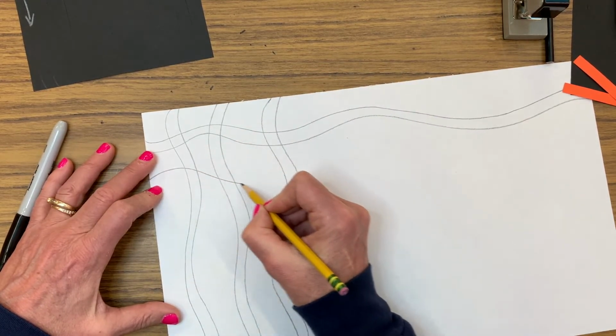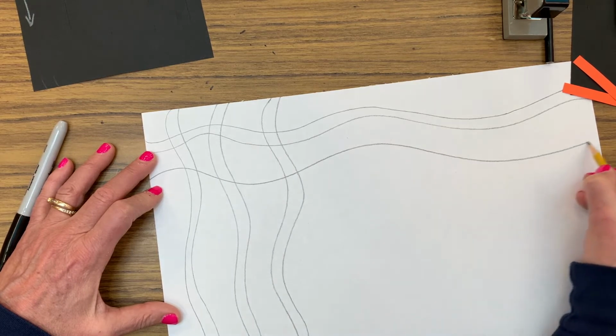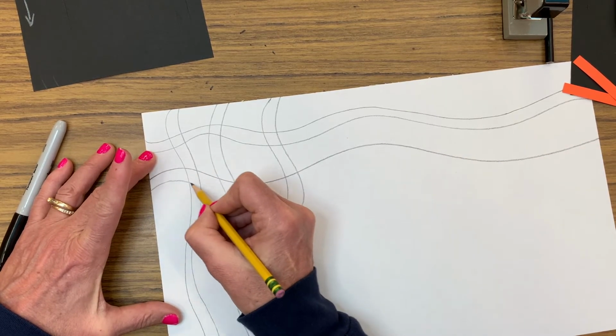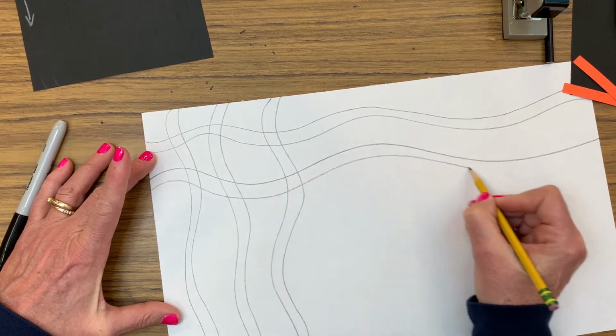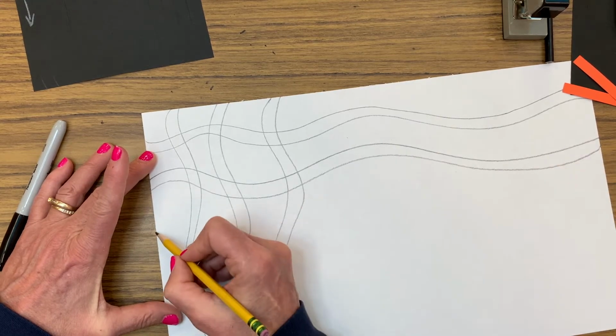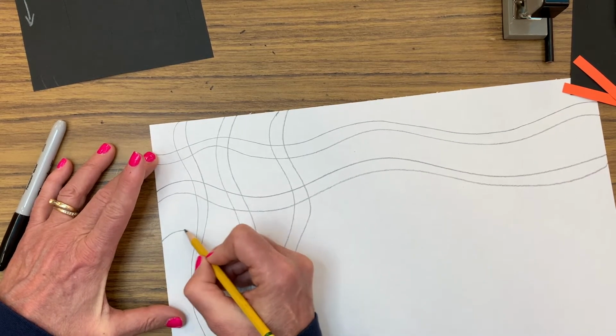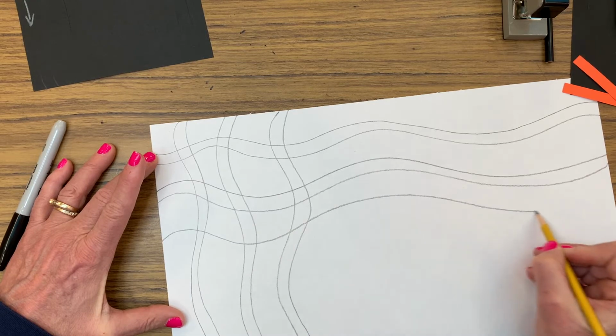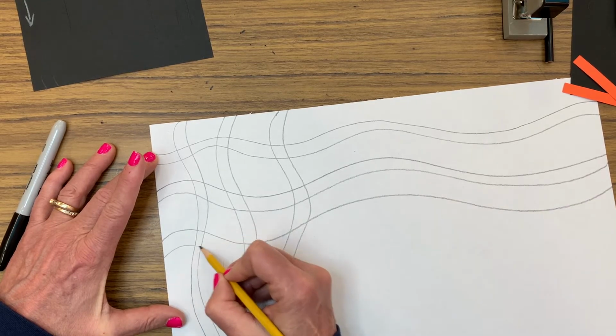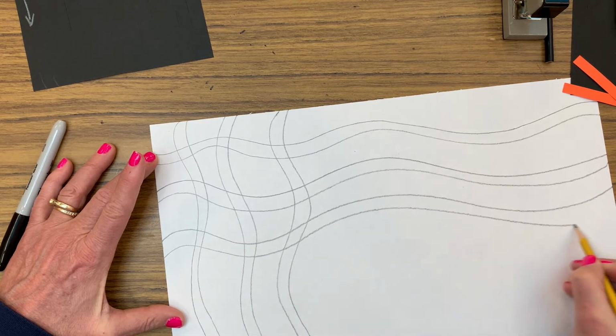And again, now the hard part is going to come because we have to determine which piece of the ribbon falls over and under. And it's always going to be the opposite of what it was above it. So as I move down my ribbon, it will always change the way it looks.